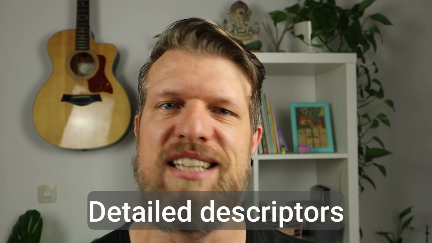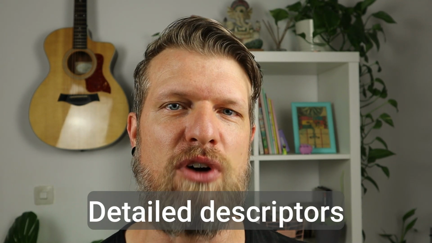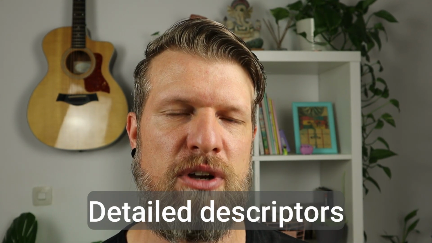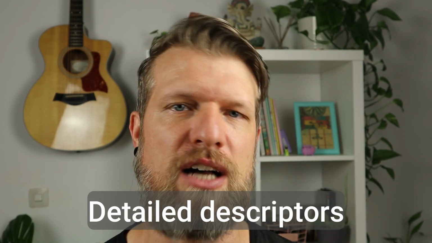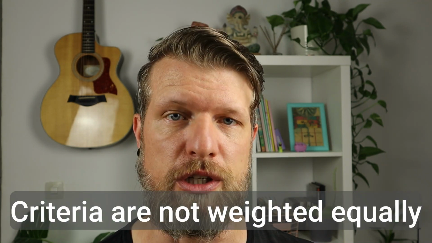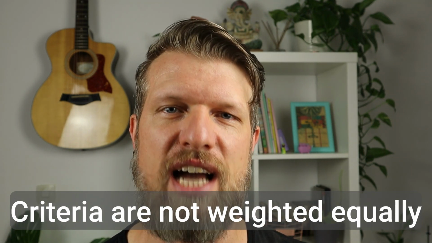Without going into too much detail here, you should be aware of a few things when it comes to the marking criteria. First of all, you should know that there are very detailed descriptors for each criteria. So it's not just a subjective opinion that the examiners give, but they follow a set of rules, so to speak, for how to mark your performance. And secondly, it is also important to note that the different criteria are not weighted equally, as global achievement is actually worth a little bit more than the other 5 criteria.